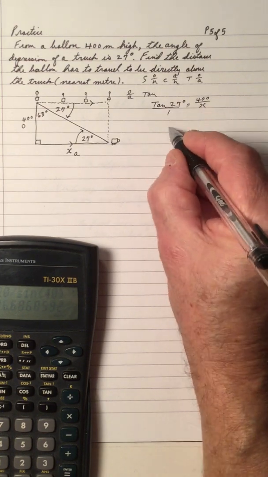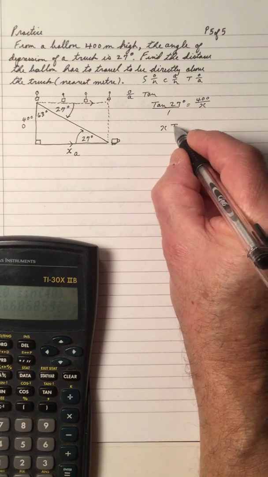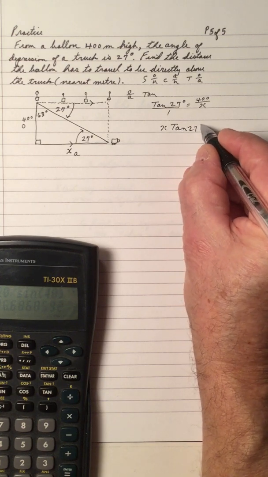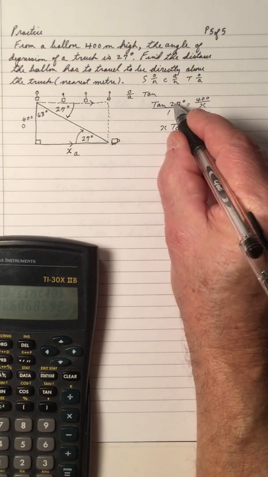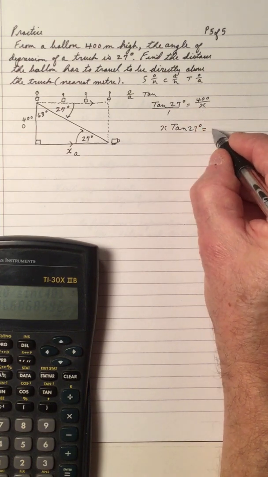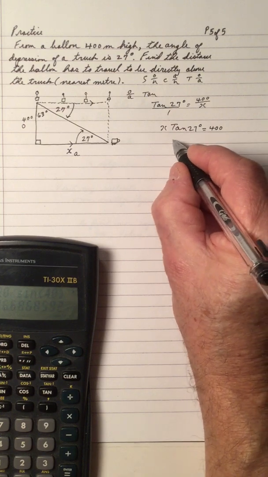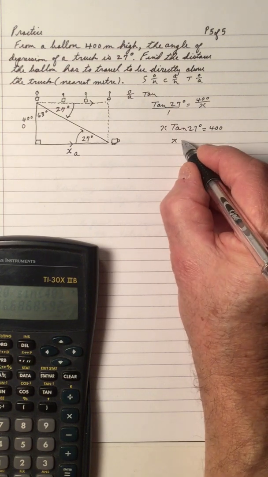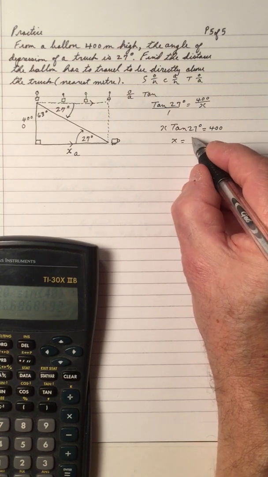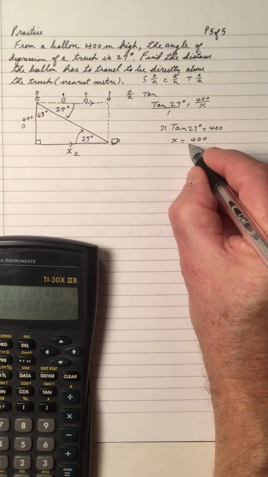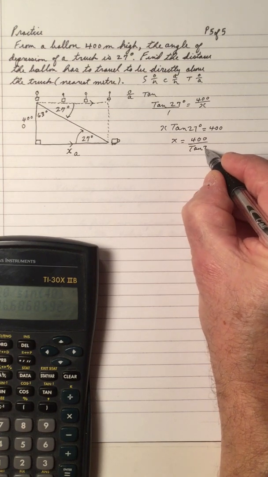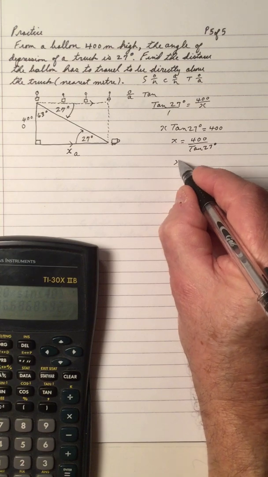Put it over 1, cross and multiply: x tan 27 equals 1 times 400, 400. So again, I can't multiply, I got to divide, so x is equal to 400 divided by tan 27 degrees.